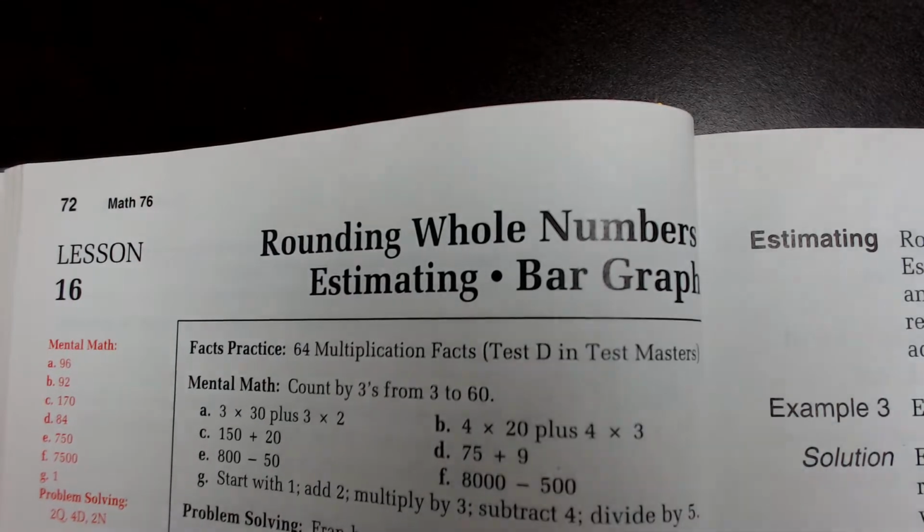So rounding whole numbers is, whoops, whoa, my camera scraped against my microphone. All right, hopefully that didn't sound too terrible for you guys.